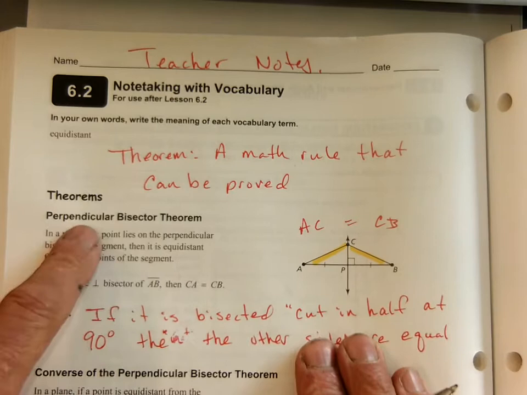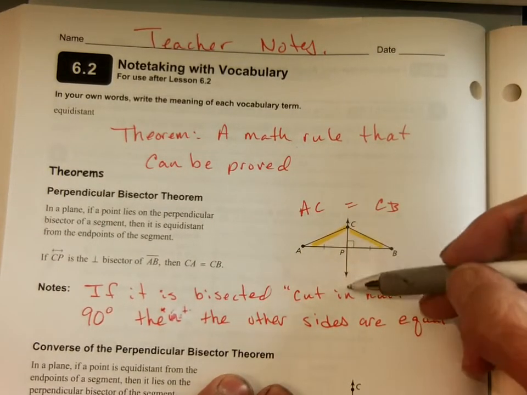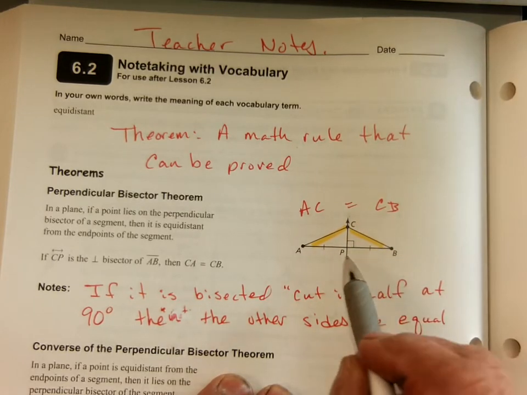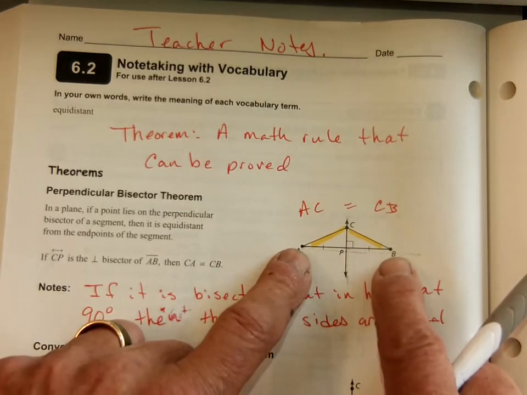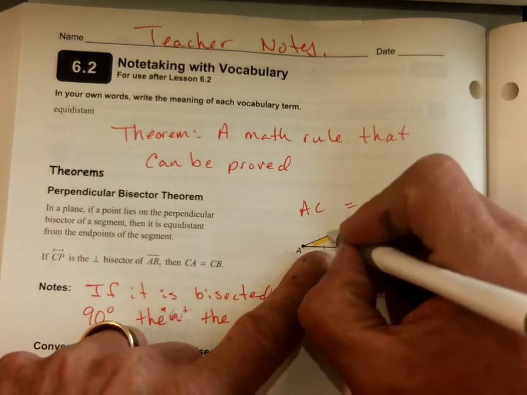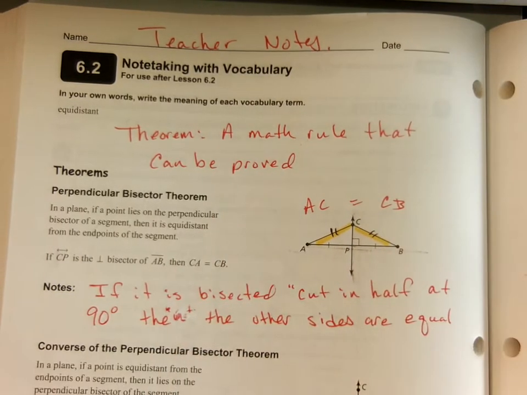So the perpendicular bisector theorem really is talking about if you have a bisector, that's this line segment here, PC, and if it cuts this segment in half. So we cut this in half, we bisected it at 90 degrees. What happens then in this triangle, it also will make these two sides equal. So it'll make AC equal to CB. Okay?